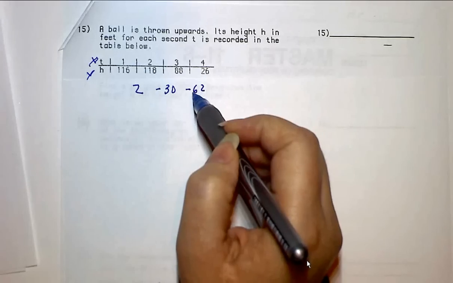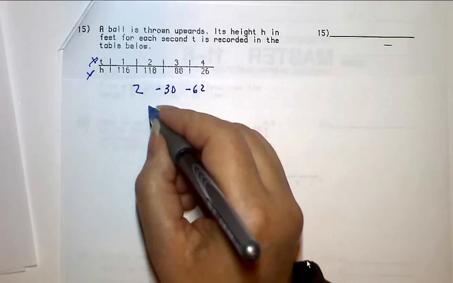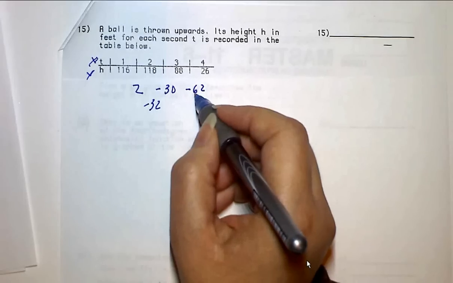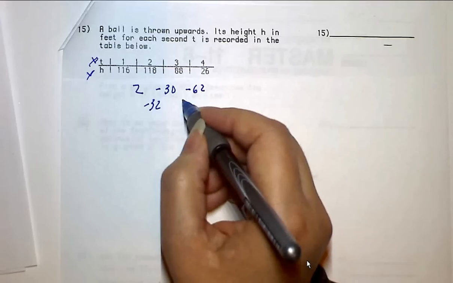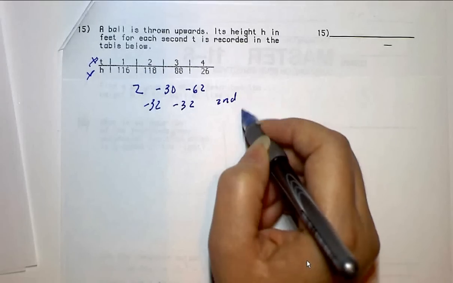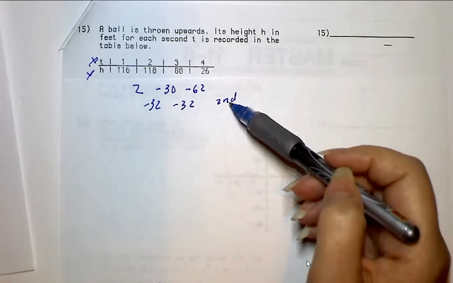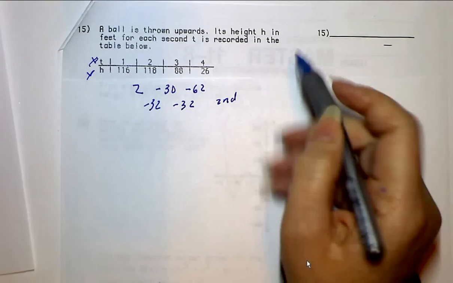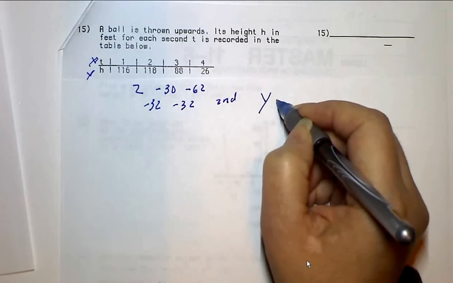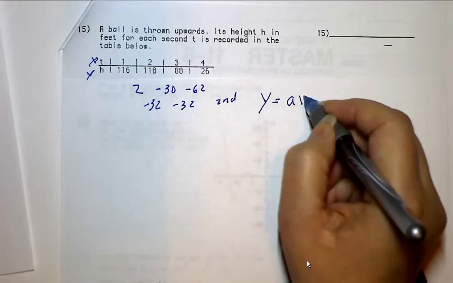Second degree, we subtract them. Negative 30 minus 2 is negative 32. Negative 62 minus a negative 30 is negative 32. So that means it's a second degree polynomial. Remember, for every degree, so it's second, we need one more, so we're going to look for 3 equations. But the first thing we have is y is equal to ax squared plus bx plus c.